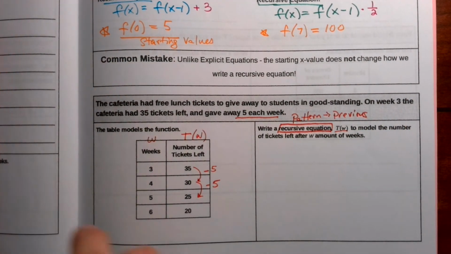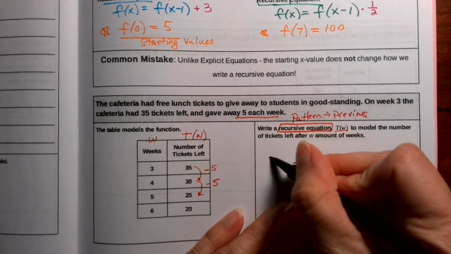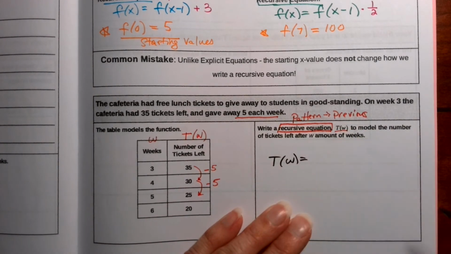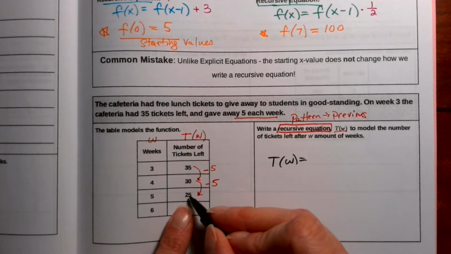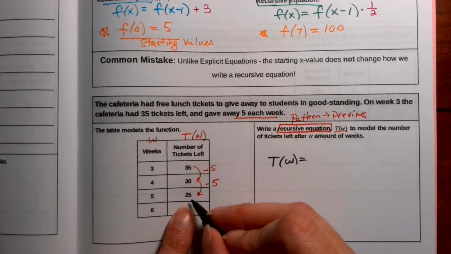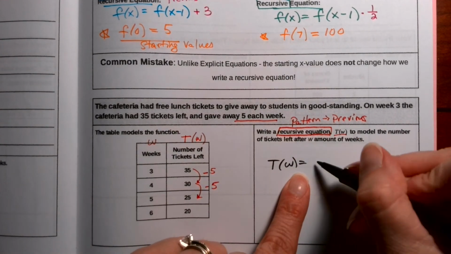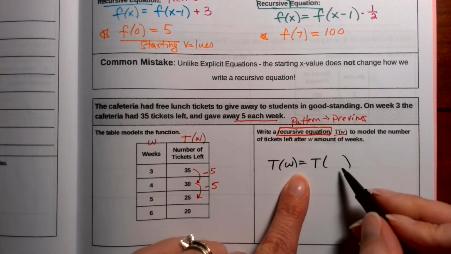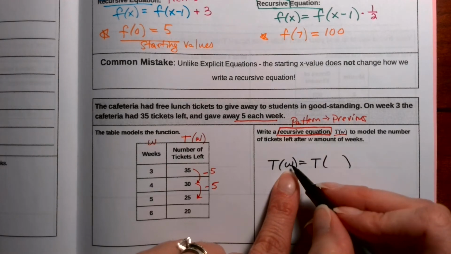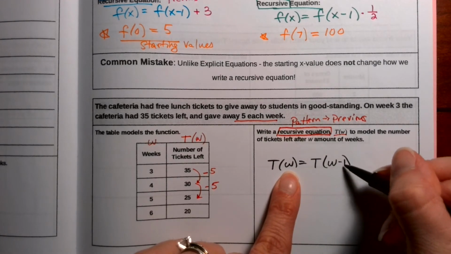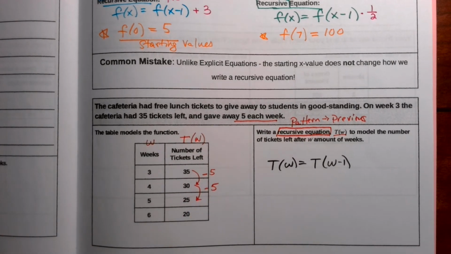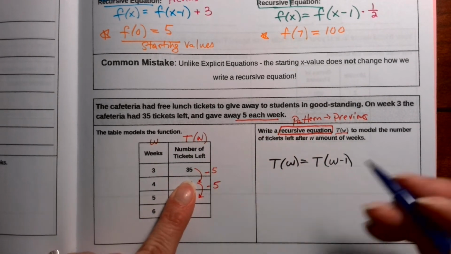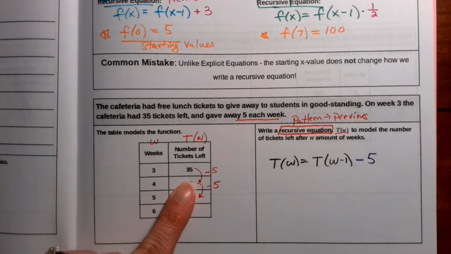Okay, so I'm going to call this equation T of W. How does this table work? You take the number before, which is called previous, and then you do something. Previous is going to be T of, what's before W? W minus 1. Now what's the pattern for this table? The pattern here, the common difference, is subtract 5.